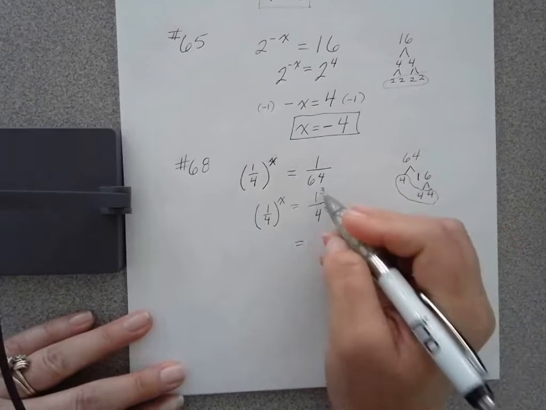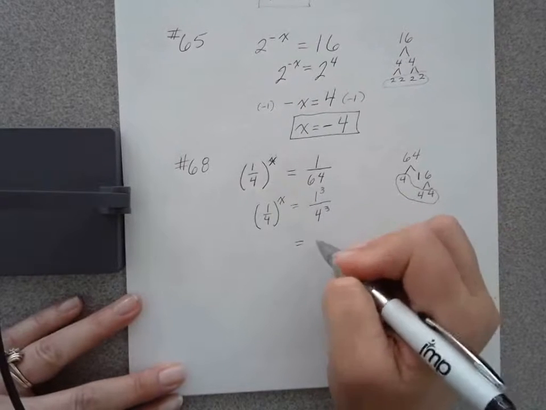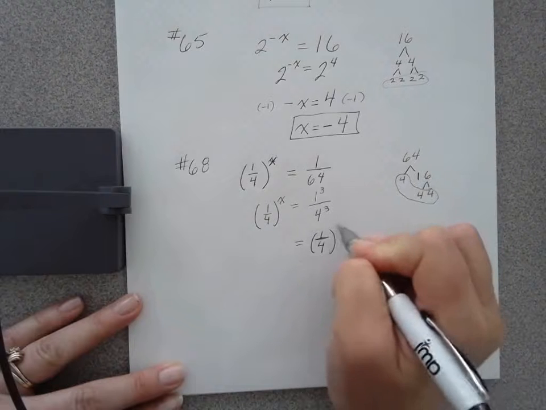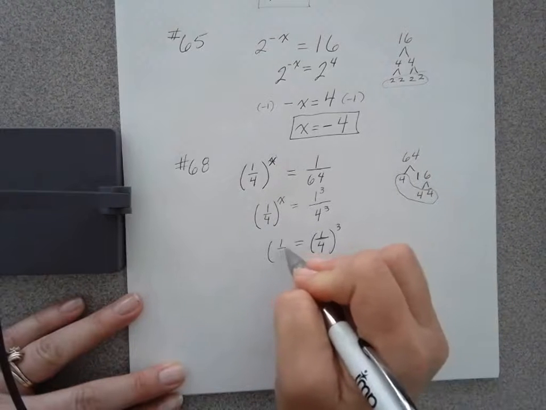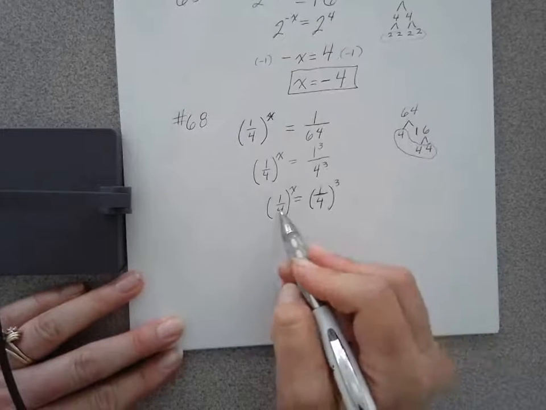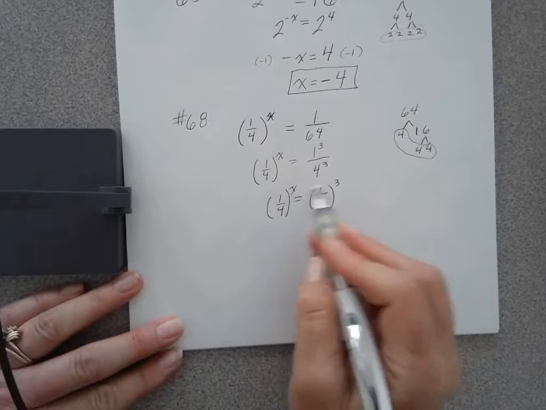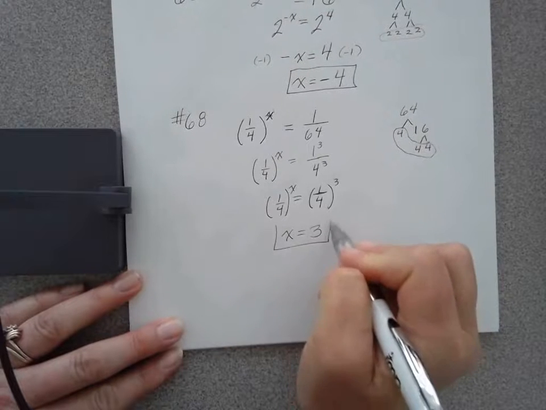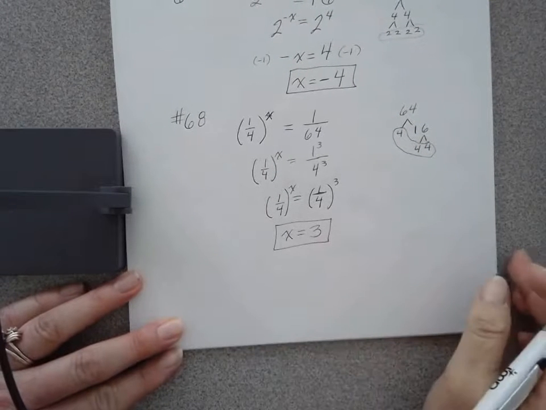And as long as the numerator and denominator have the same power, I can write the whole fraction 1/4 to that third power. As long as the bases are the same, then I can say the exponents are the same. Does that make sense?